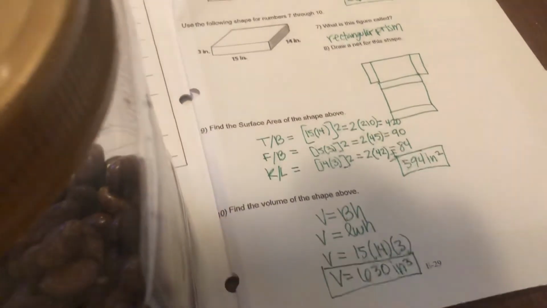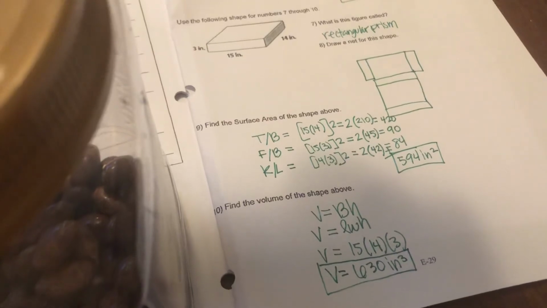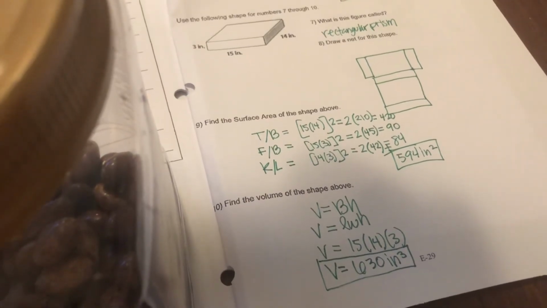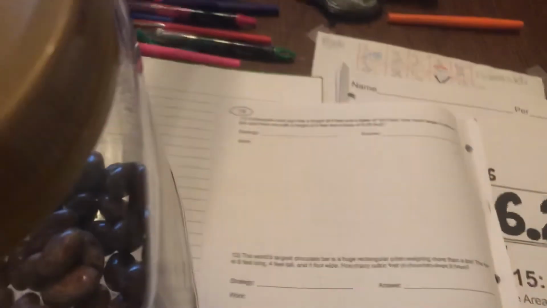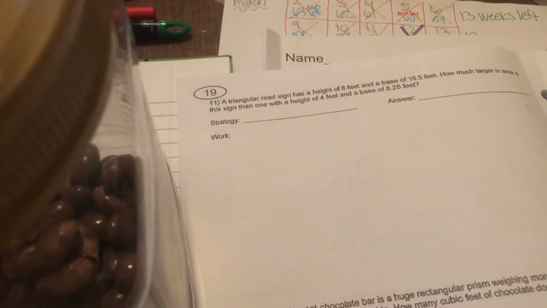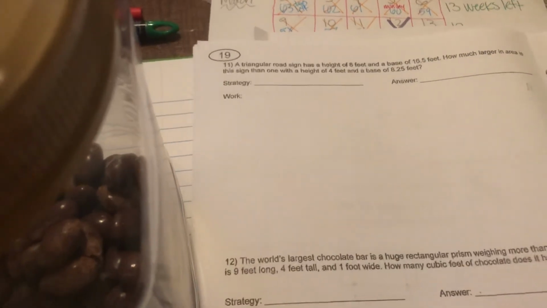If you've gotten 100% on this so far, great job. There's only one more page left. Okay, so let's go ahead and turn the page. And our favorite word problems. Stop that groaning. I can hear it even though I know you're not here with me. I know that you're doing it.